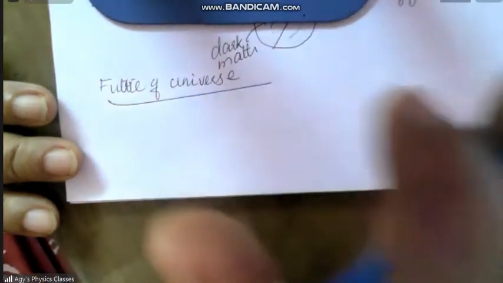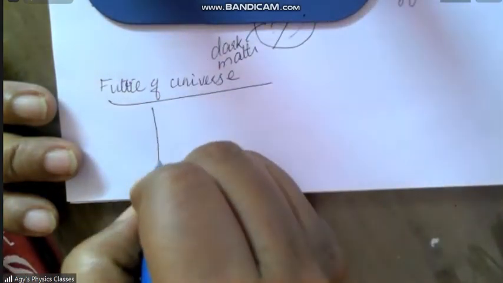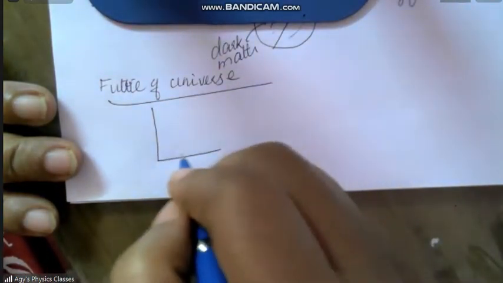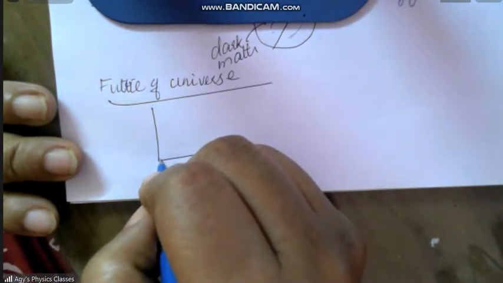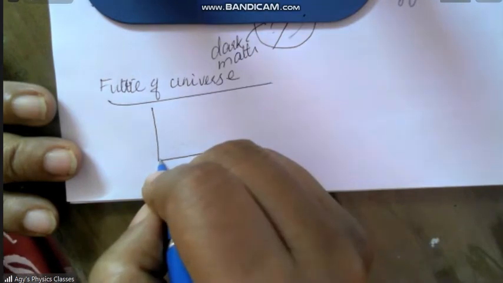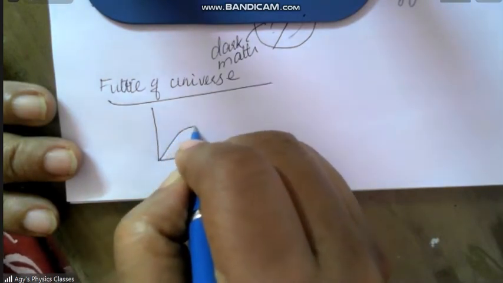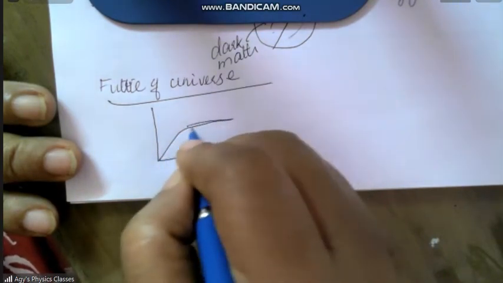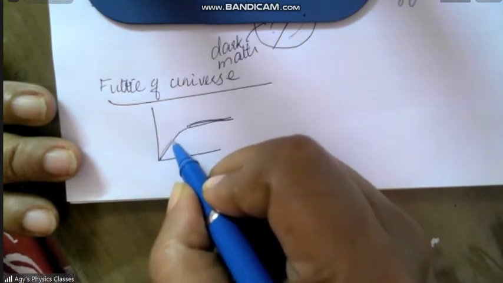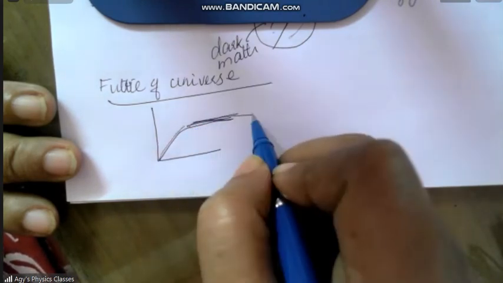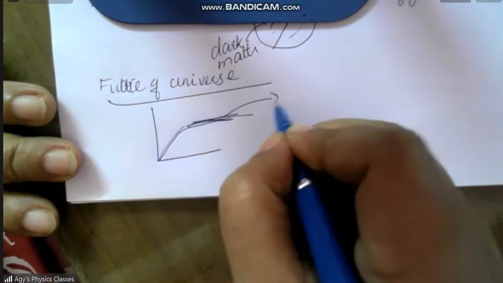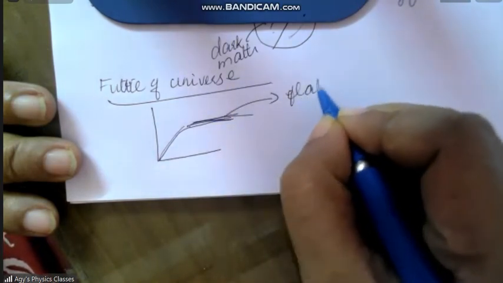That universe, which is going to stop expanding and maintain a constant size, is called a flat universe. So this graph is for the flat universe.